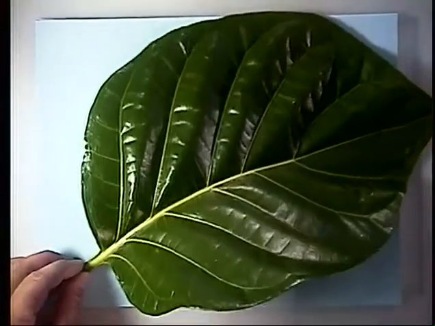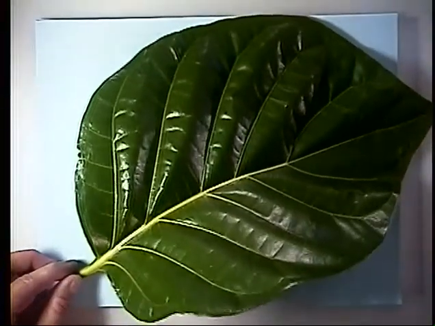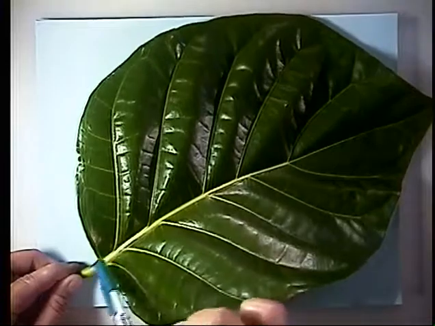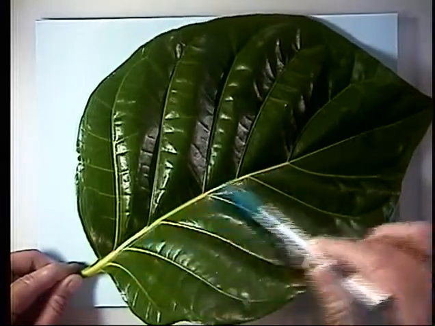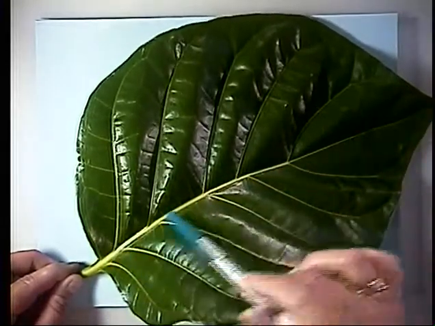Now we're going to look at some netted vein leaves, okay? And this is one type. Oops, let's go back a little bit. Sorry about that. So here, when you're taking a look at the leaf of a noni, what you can see is it does have a midvein or midrib, the main vein.